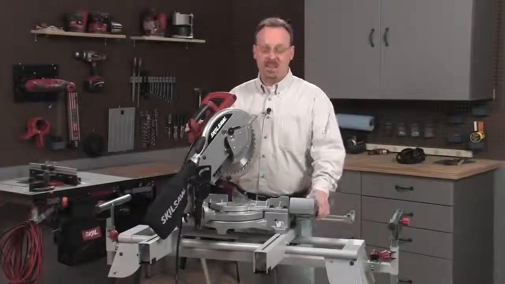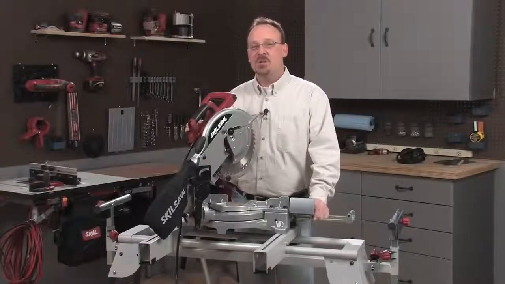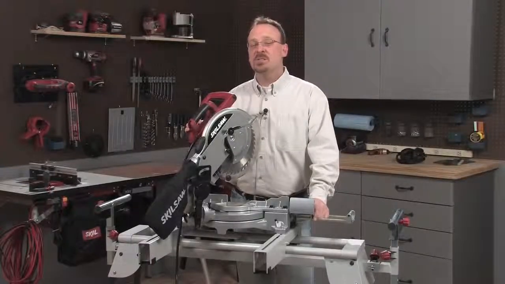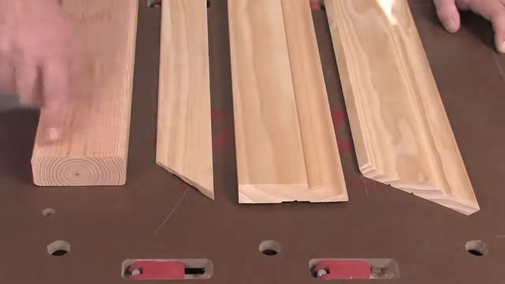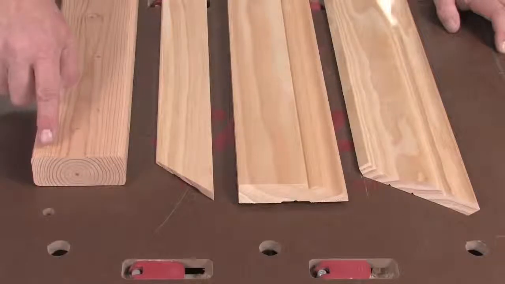Hi, I'm Bill Link, and this is a Skil miter saw, and I'm going to show you the 4 basic cuts that you'll use in just about every project you build. Those are a crosscut, which is just a straight cut right across the grain of the board. This is just cutting a board to length.